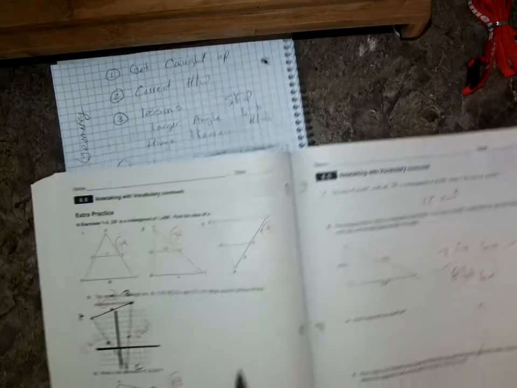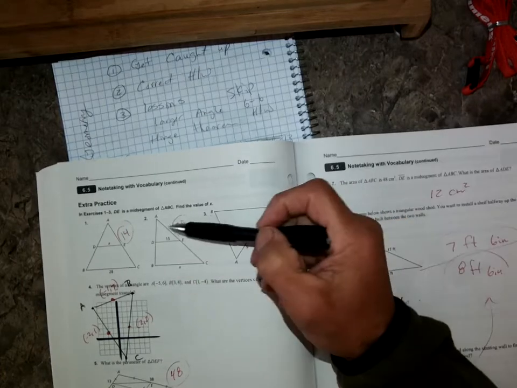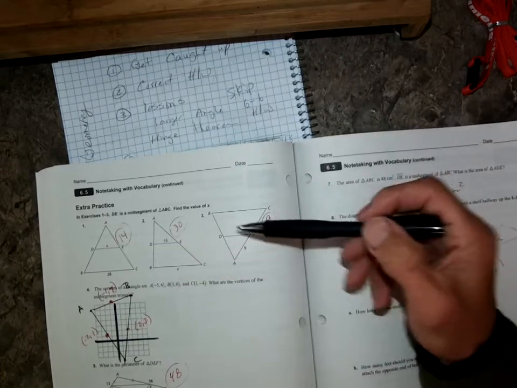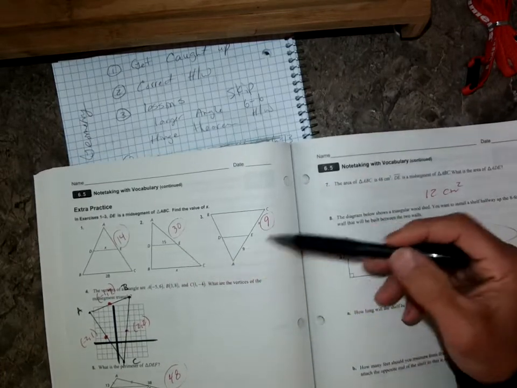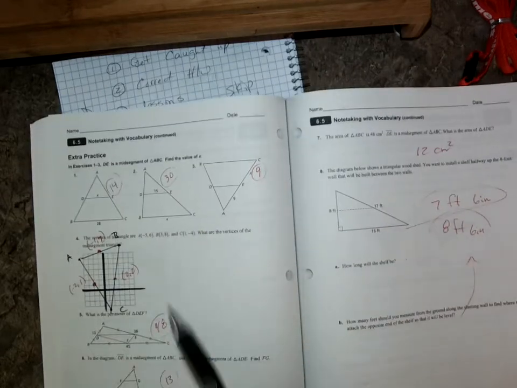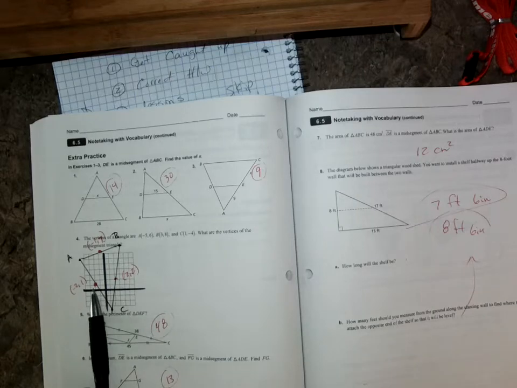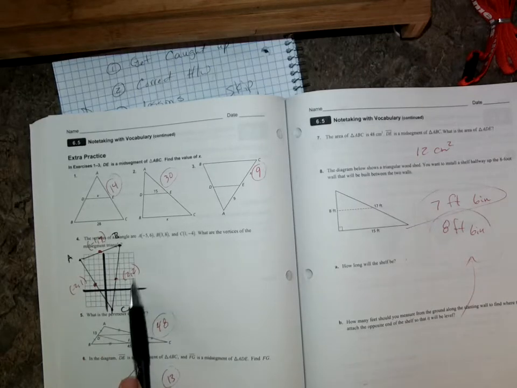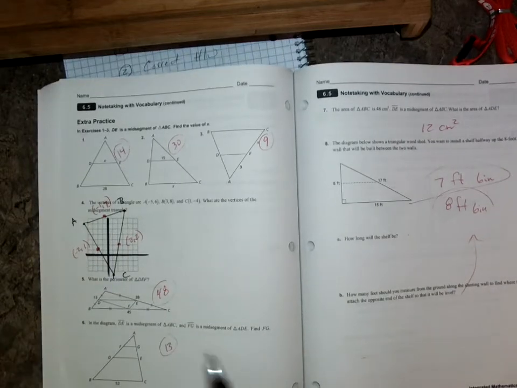Again, we're in geometry, yay. 14 is the side because it's half as big. That's 30 because that's twice as big. It's a bisector, midpoint, so that's got to be 9. If you do the triangles, the midpoints are at (-2, 1), (-1, 7), and (2, 2). A bigger piece of graph paper would have helped me, but that's all right.